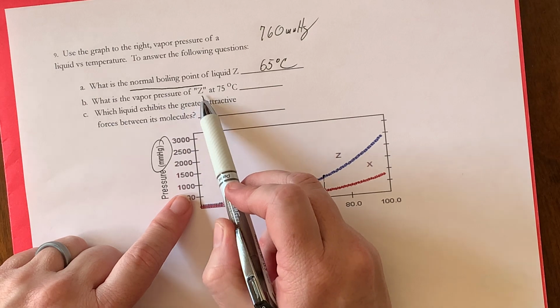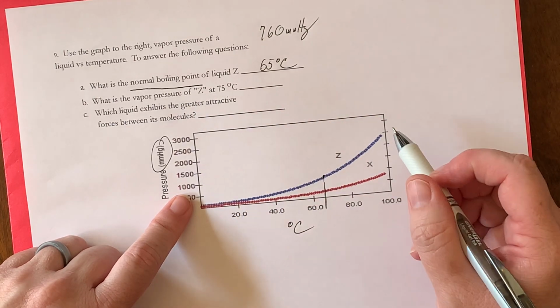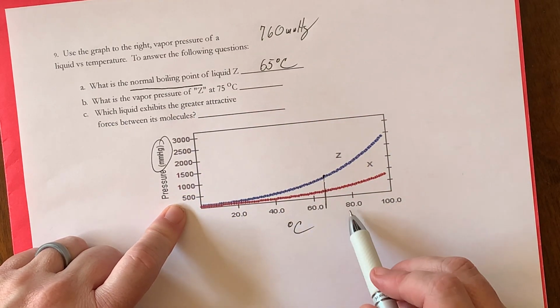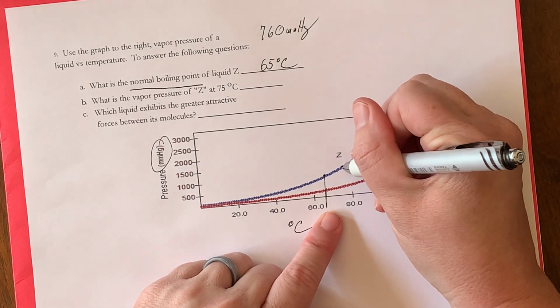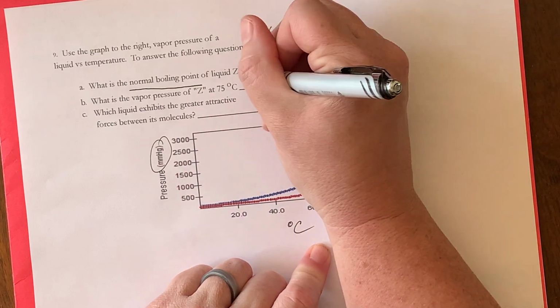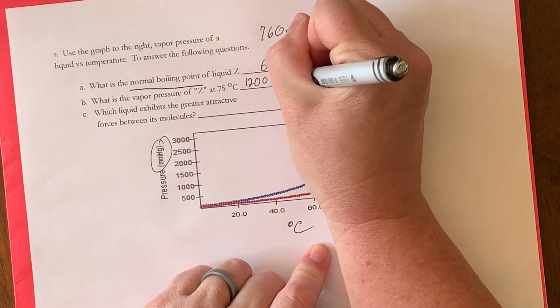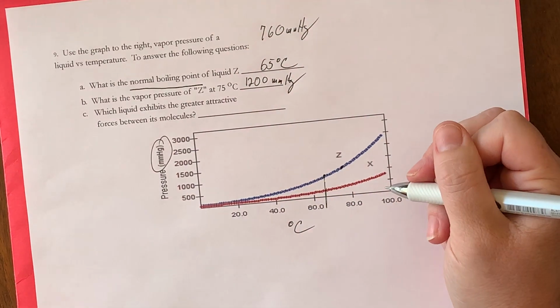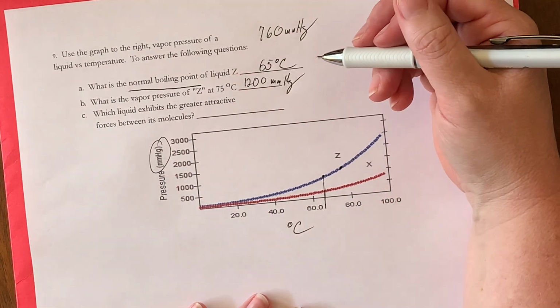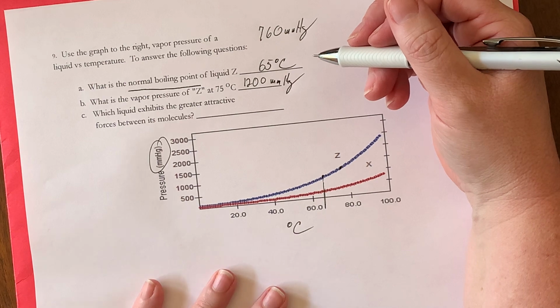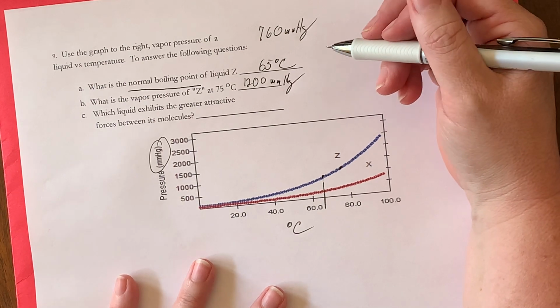What is the vapor pressure of Z at 75 degrees Celsius? All right, so you're going to go to 75, which is about, I'd say here. And we're going to go up, and we're going to say probably about 1,200 millimeters of mercury. All right. We often use vapor pressure curves to answer questions like C. Which liquid exhibits the greater attractive forces between molecules?